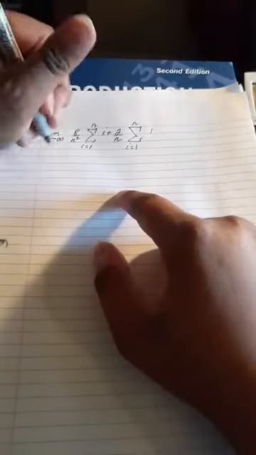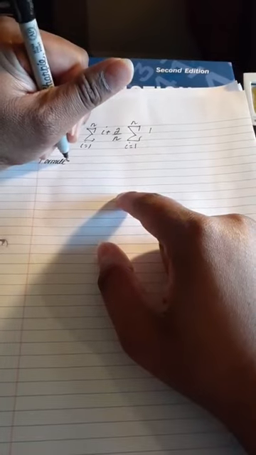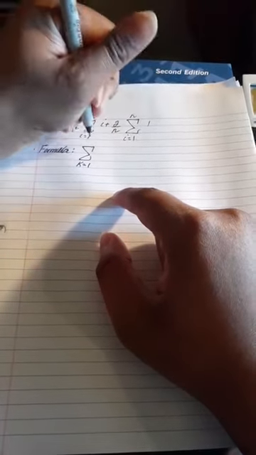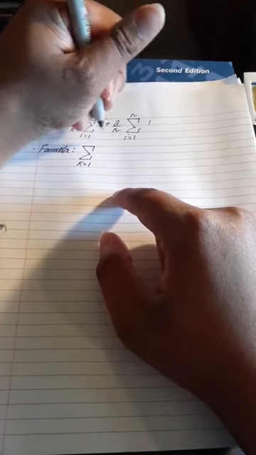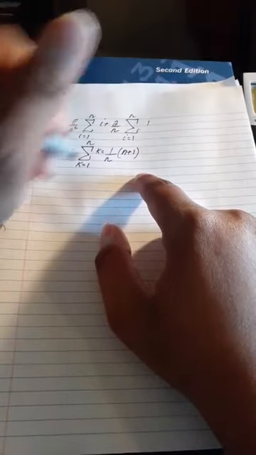So now how do we deal with this? Well, we can use the following formula for this. So if I have the sum from k equals 1 to n of k, that is going to be equal to 1 over 2 times n times n plus 1. That's the formula that we're going to use for this. And we basically just have to substitute the information in.